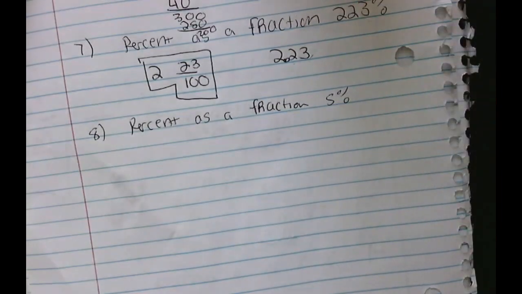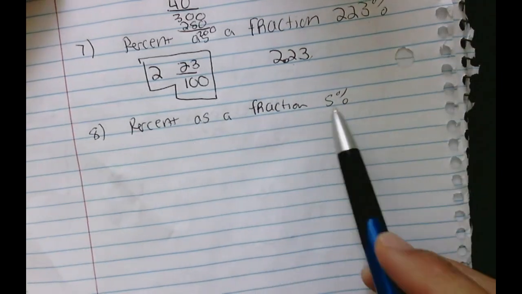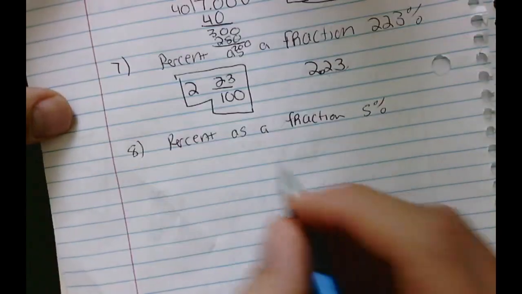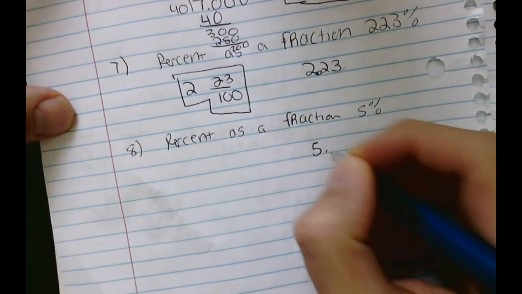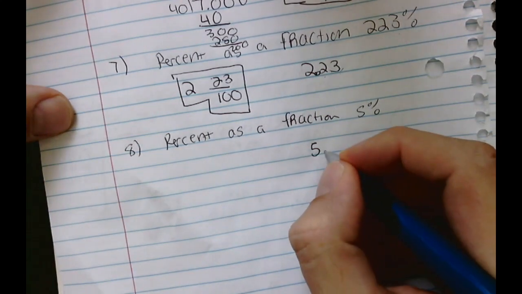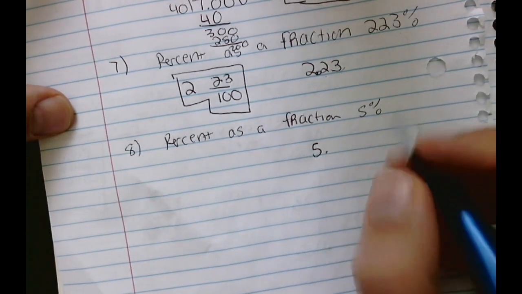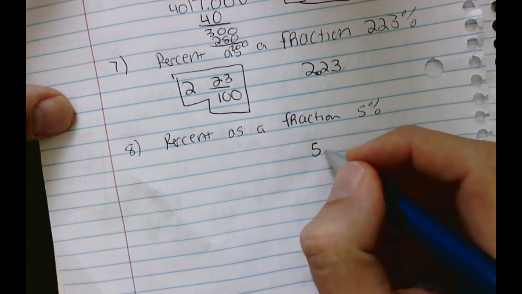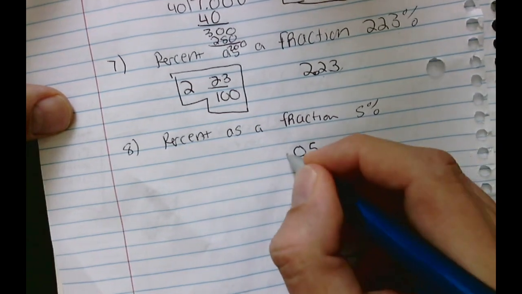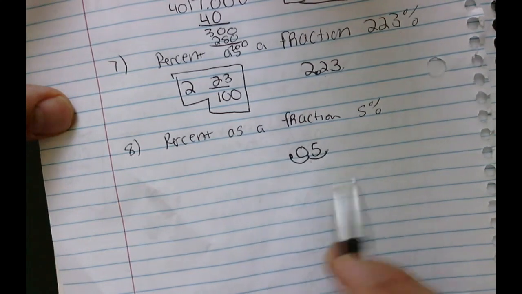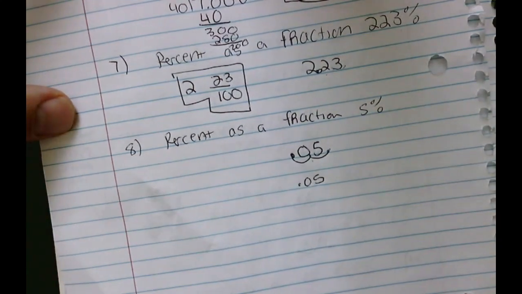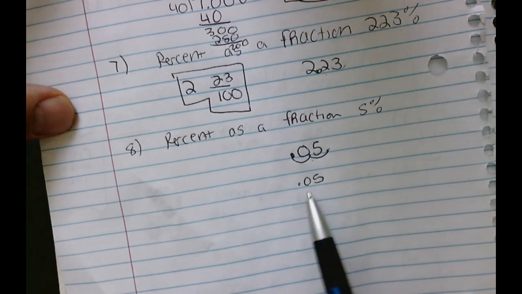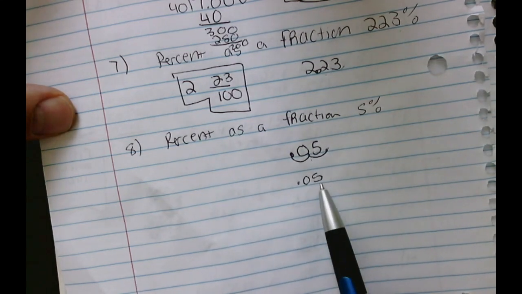Let's continue. We want to write 5% as a fraction. First thing I'm going to do is turn this into a decimal. When we turn a percent into a decimal, we go 2 places to the left. Now we have 0.05. Again, tenths place, hundredths place. Hundredths kind of sounds like 100.